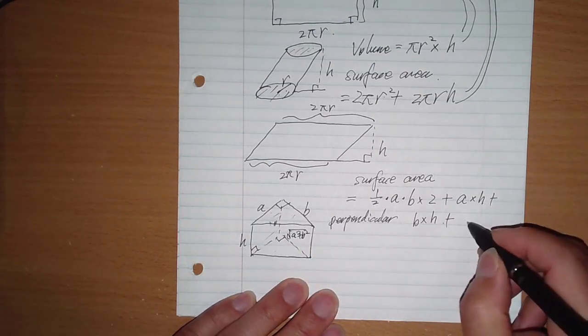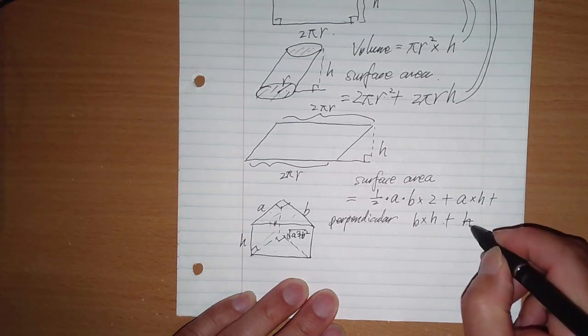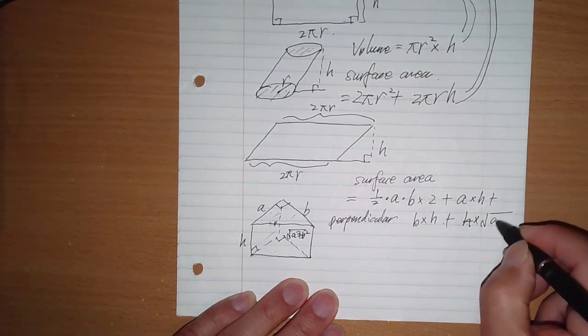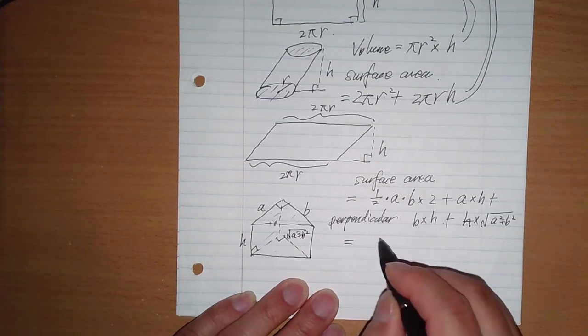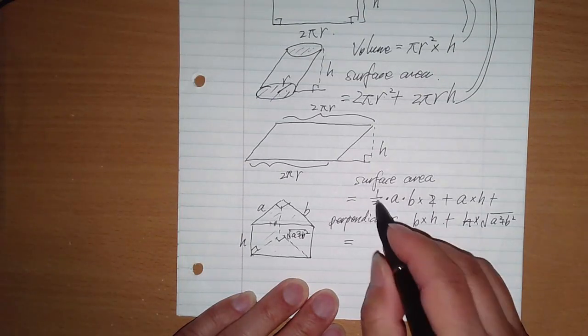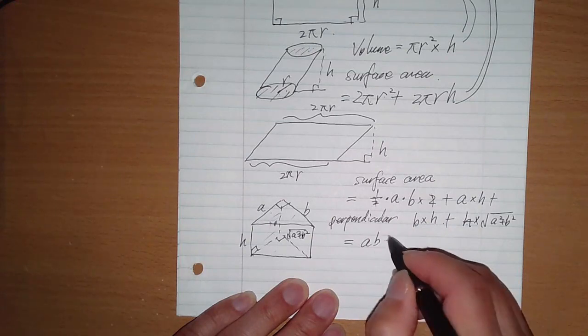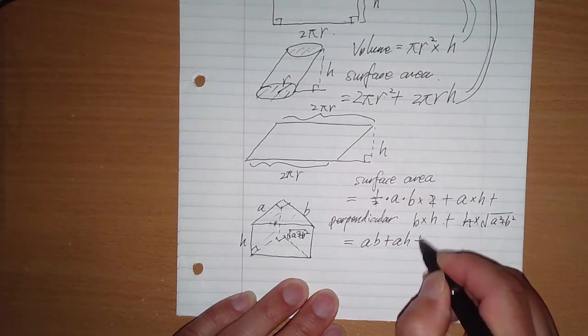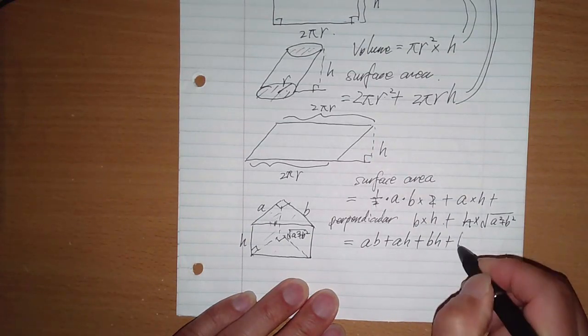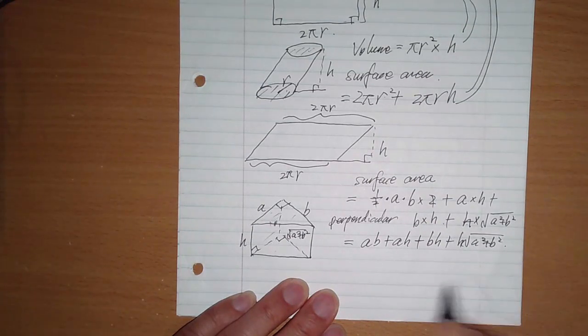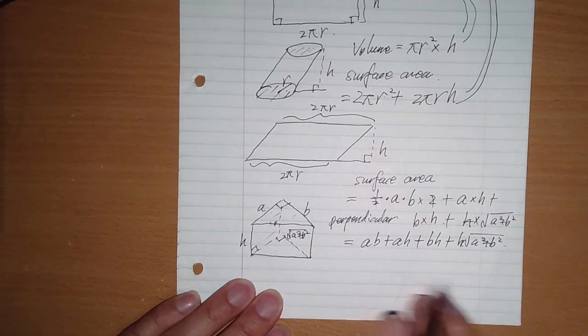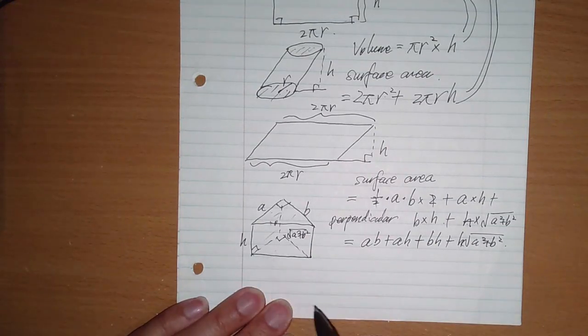And then that would be H times the square root of A squared plus B squared. Simplify a little bit, the surface area will be AB plus AH plus BH plus H times the square root of A squared plus B squared. Okay, now we need to look at the volume.